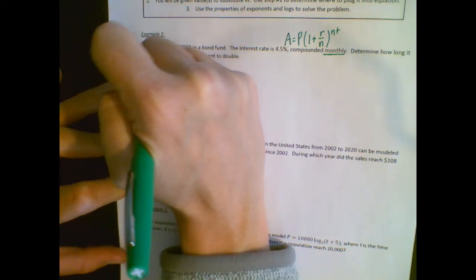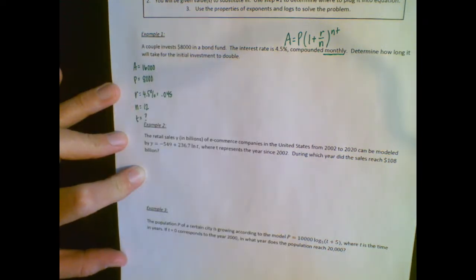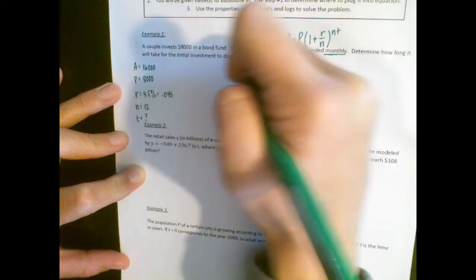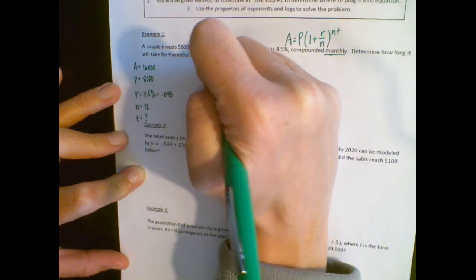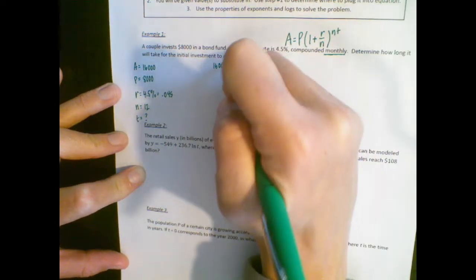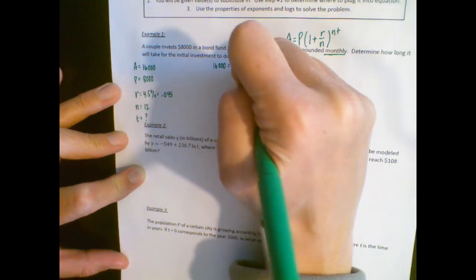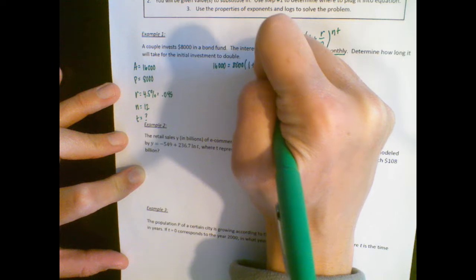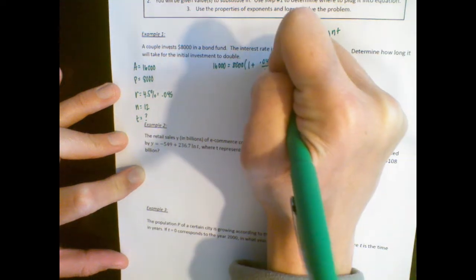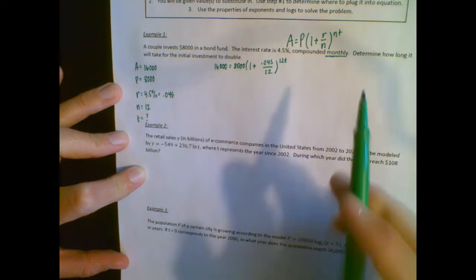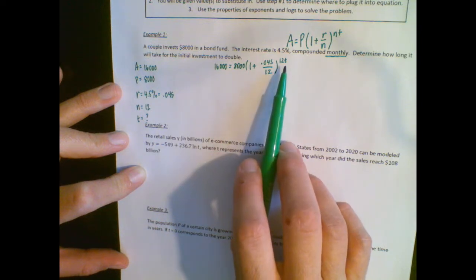That'll give us 16,000. So when we go to plug in this information into our formula here, that's going to tell us that we're going to have 16,000 equal to 8,000 times 1 plus the 0.045 divided by 12 raised to the 12t power. And that's going to be the variable that we're solving for is in the exponent.